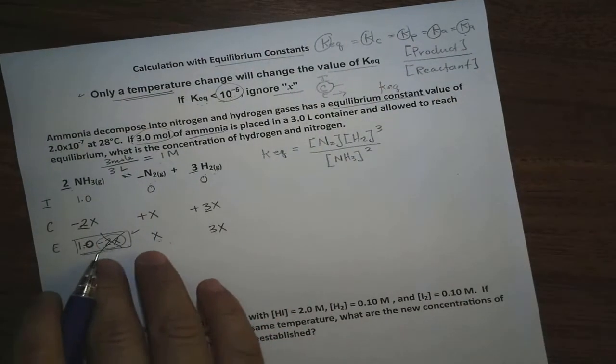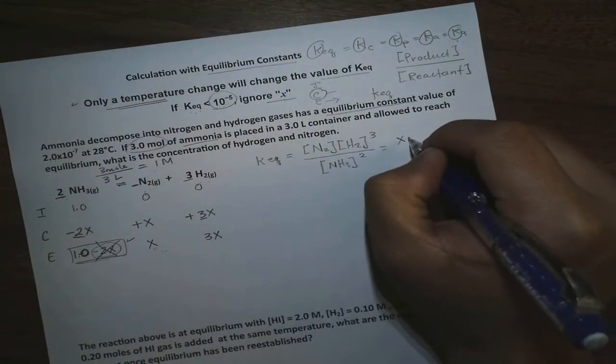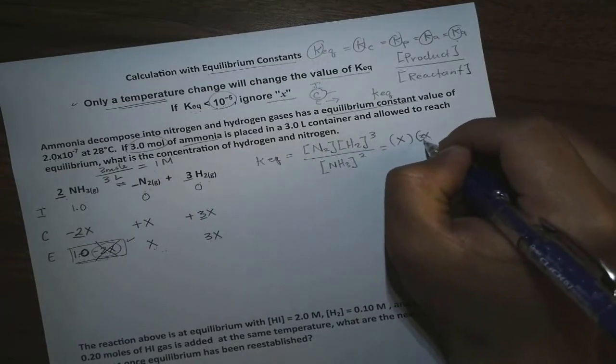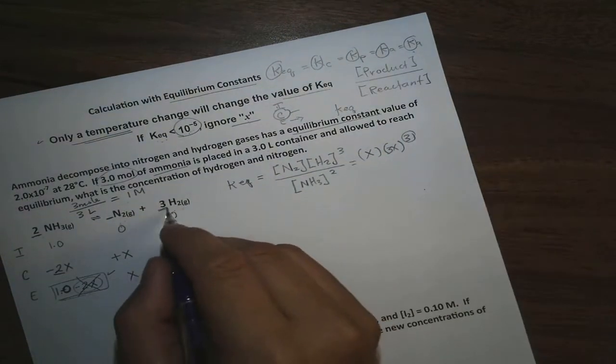But we can actually substitute this in. For now, we have x and 3x to the third power because of the coefficient right here as well, okay?